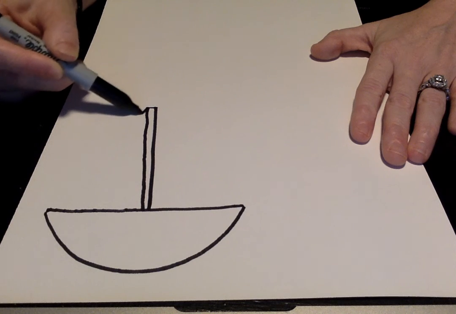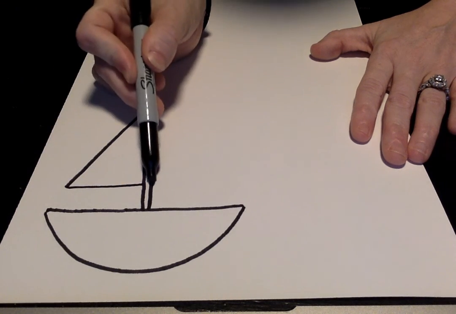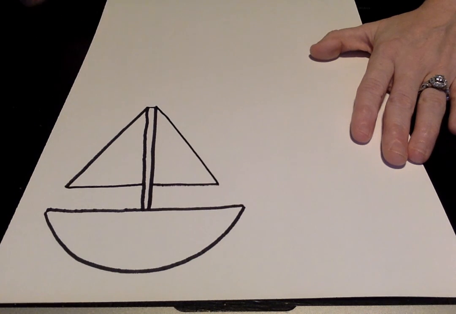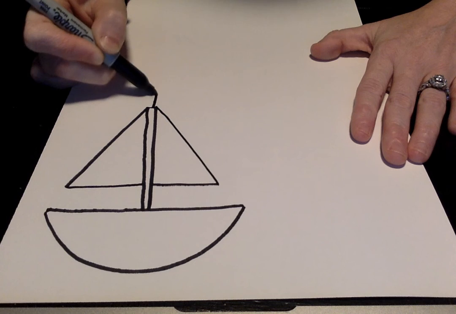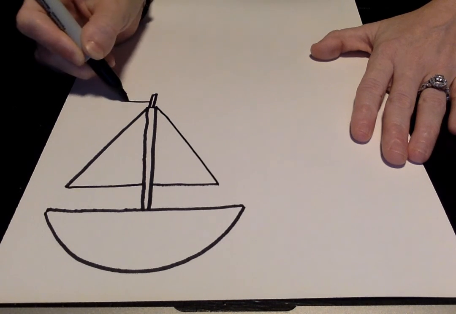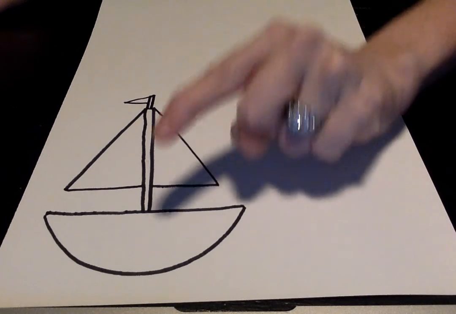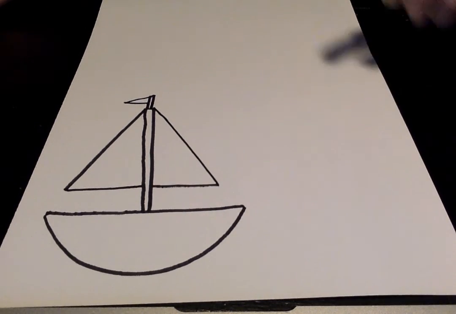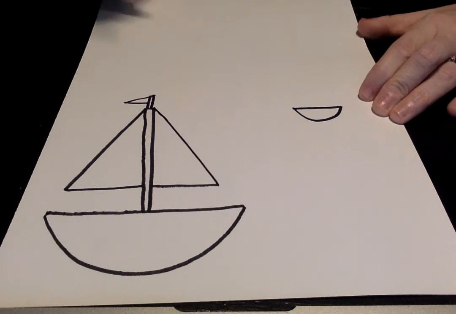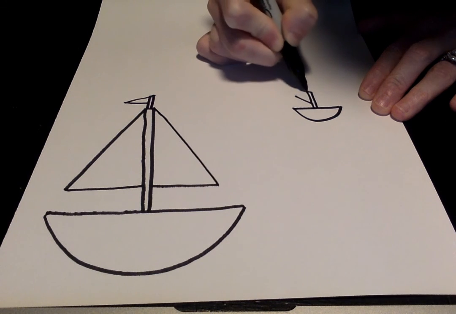And then I'm going to make a long, skinny rectangle for my part that holds up my sailboat. For my sail, I'm going to make 2 triangles. For the top part, I'm going to make another skinny rectangle and then another triangle. And I want to have one of my sailboats that looks close and then one of them that's going to look far away. So I'm going to do the same way I did before, but smaller.